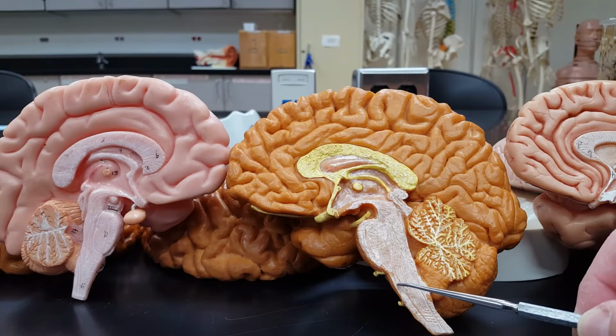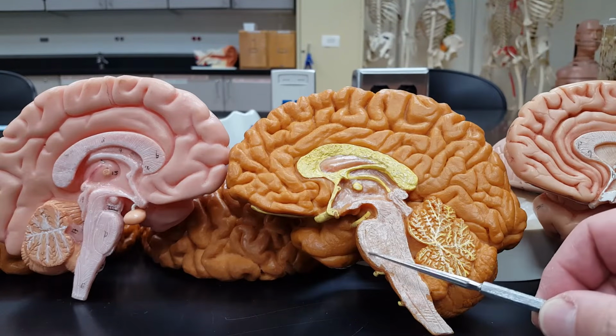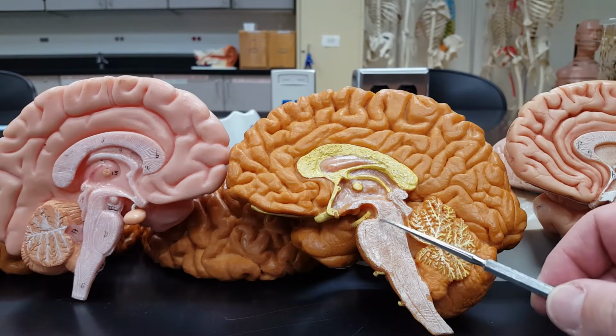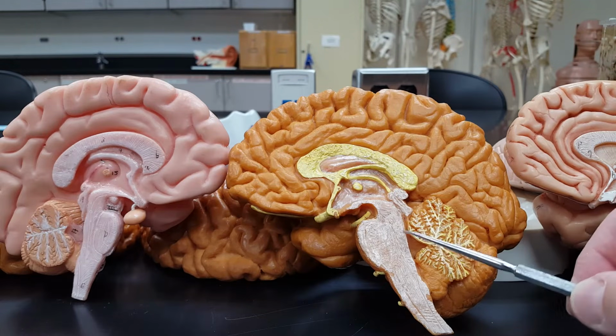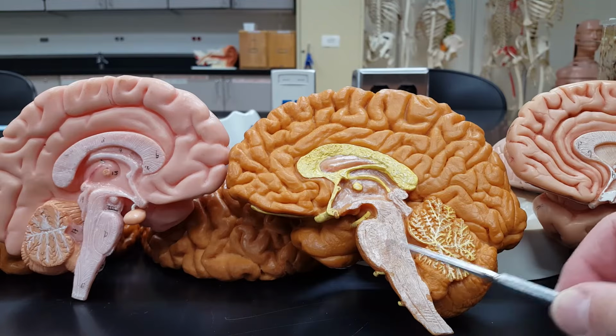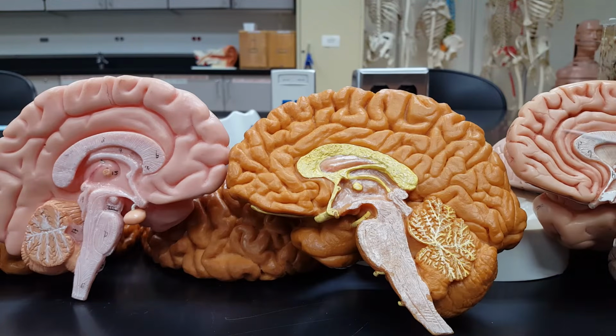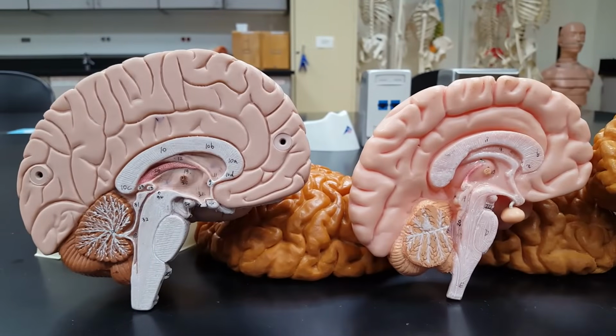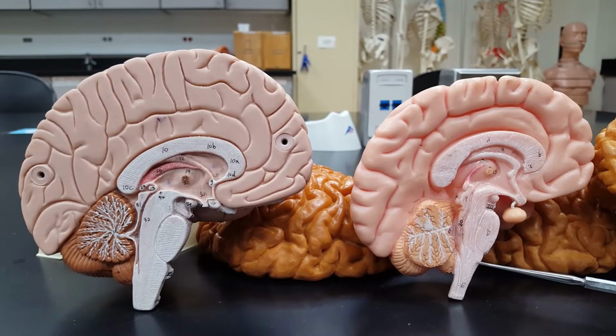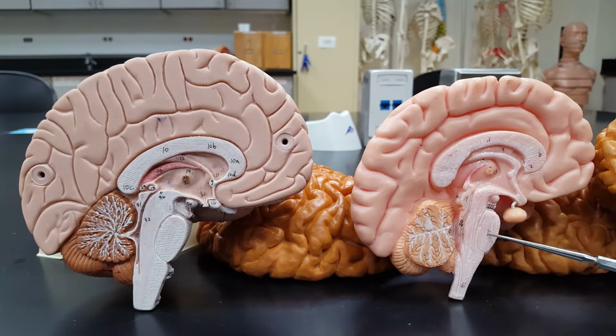Medulla oblongata, a little weak here, pons, nice, easy to see, and the midbrain. Notice that the fourth ventricle is directly behind the pons, just as an anatomical frame of reference for you. Medulla, pons, midbrain.